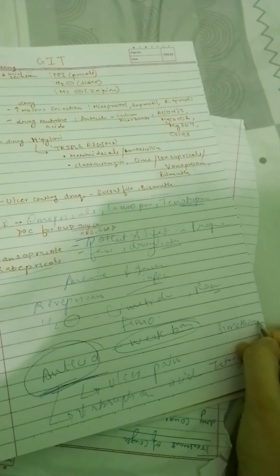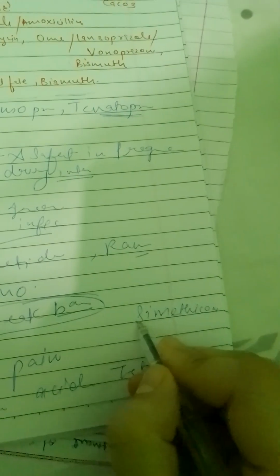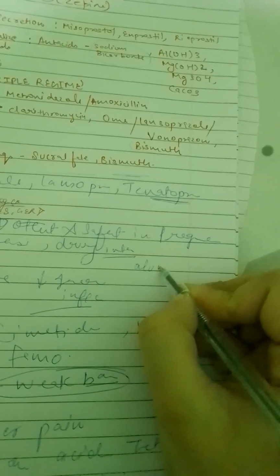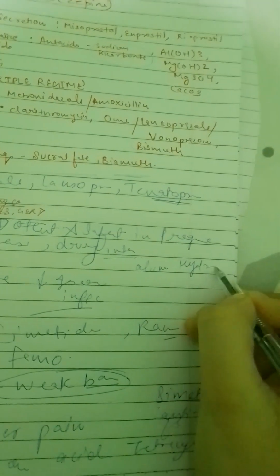Then another one is simethicone. This simethicone is basically an anti-flatulence drug, for stopping flatulence. Then another drug is aluminium hydroxide, which I told you about earlier.